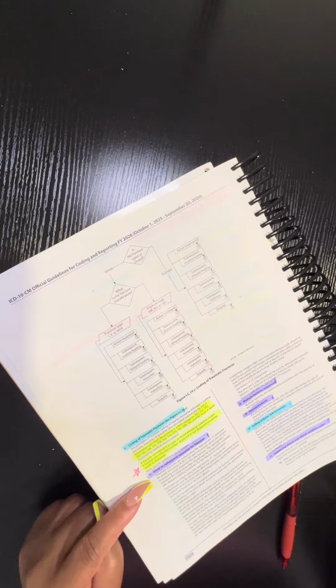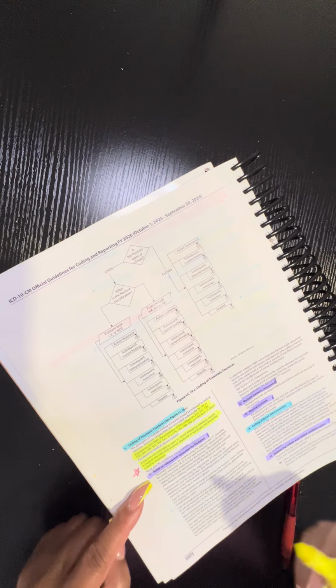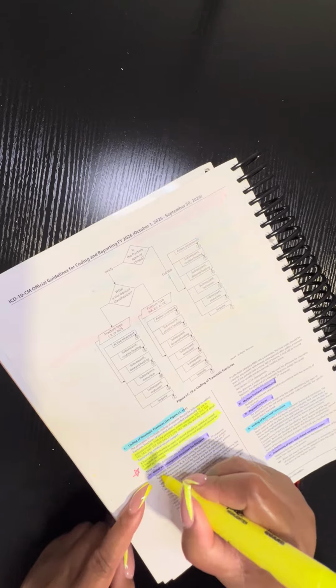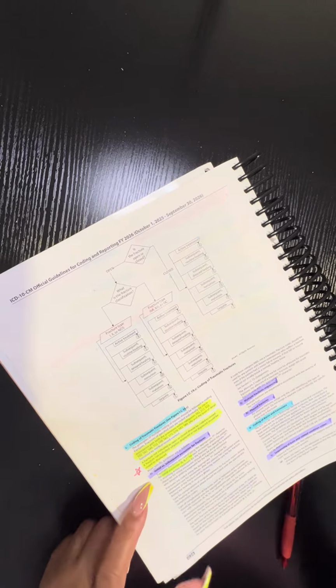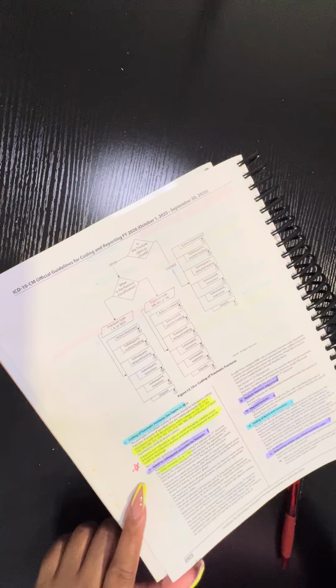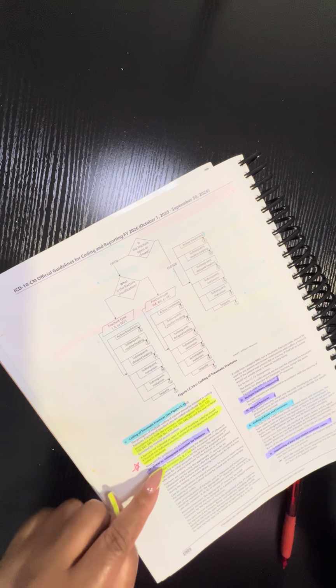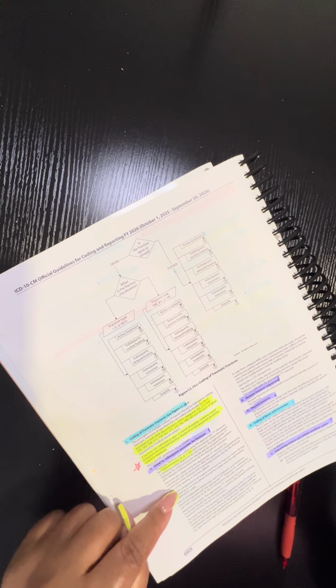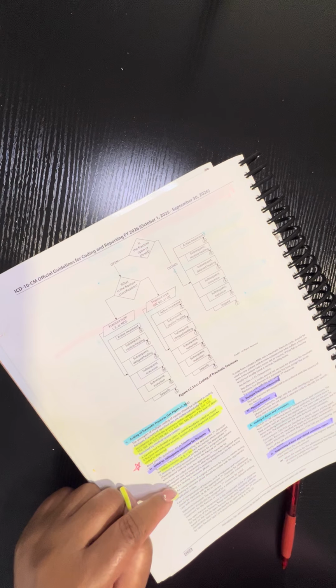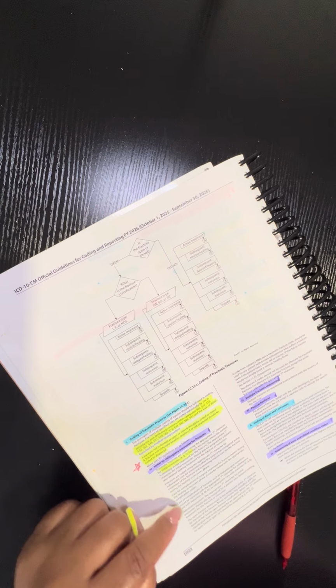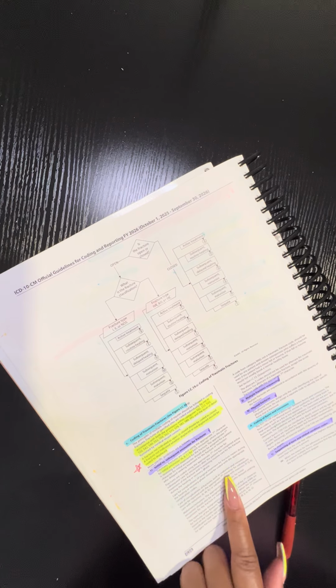Under number 1, initial encounters, and we have A, B, and C. And you want to come down to 1, 2, 3. Let me see, wait, where am I? 1, 2, 3, 4, the 4th paragraph right here.